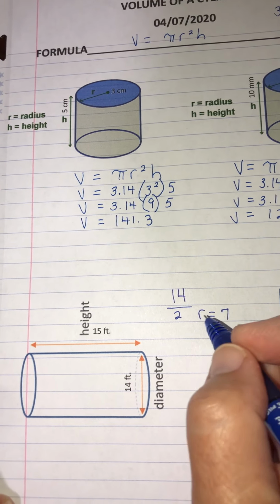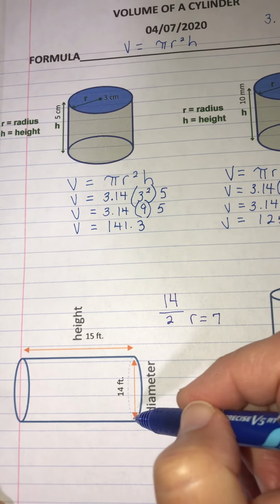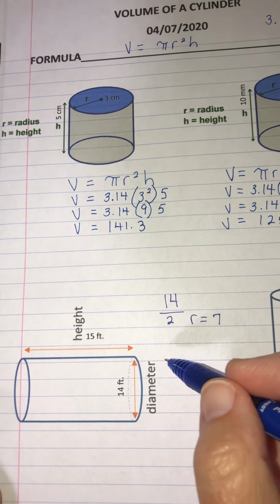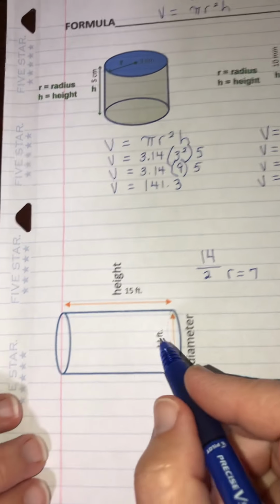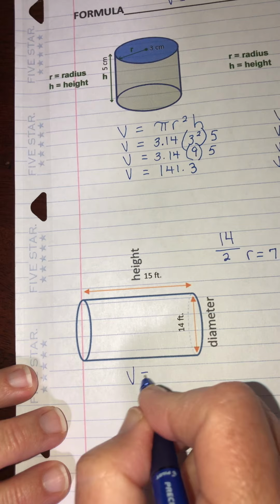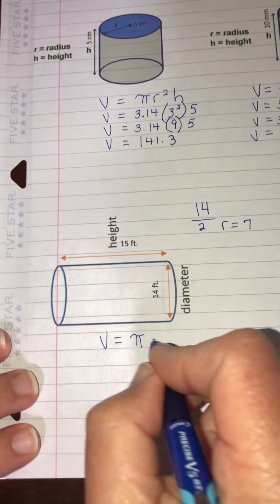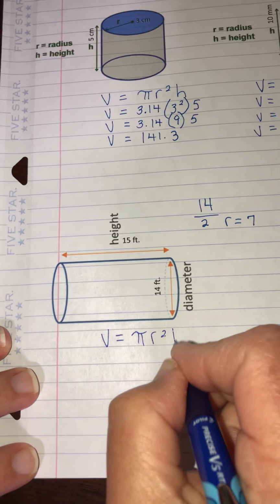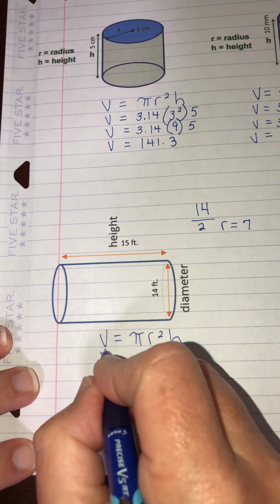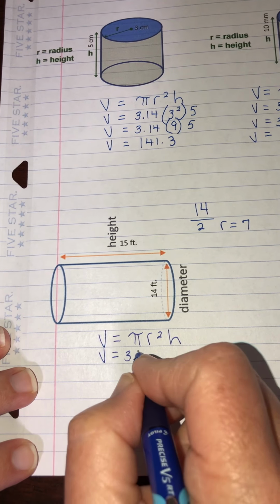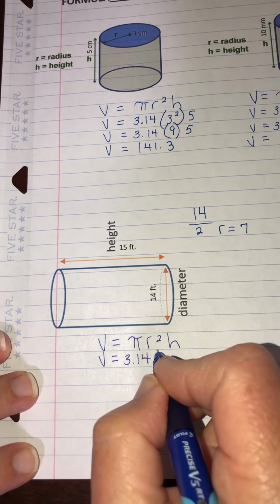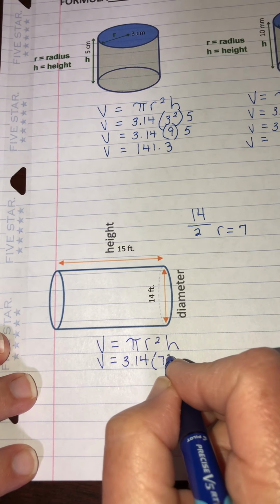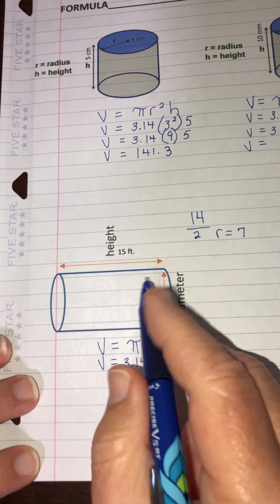That's really important, because if you have the diameter, you have to give the radius for the formula. So I come down here on my paper: V equals pi times the radius squared times the height. So V equals 3.14, then the radius, 7 squared, and you can see the height is 15.